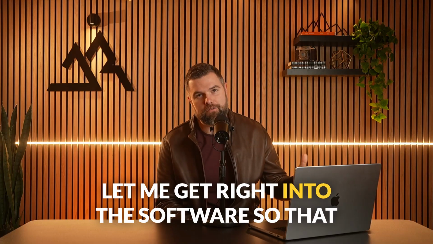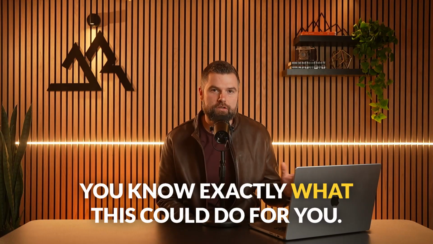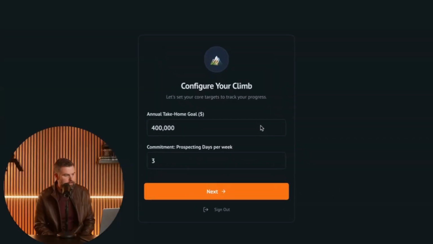Let me get right into the software so that you know exactly what this could do for you. And so the first thing that you're going to do is to plan your year. And you're going to jump right into the business planner. This is the very first thing that loads up when you install the AscendR OS, both to your desktop and to your mobile phone. It's not on the App Store, but it is a progressive web app, so it can live on your home screen, which is really convenient.